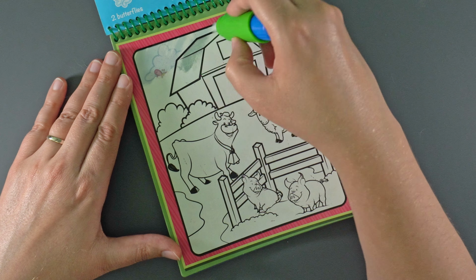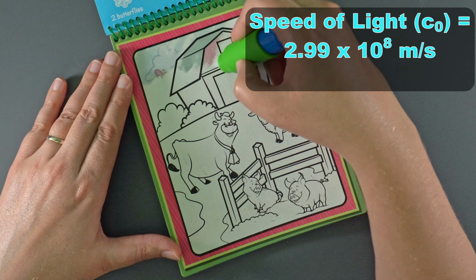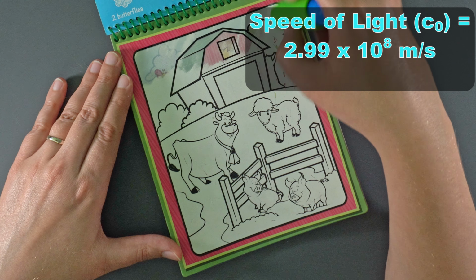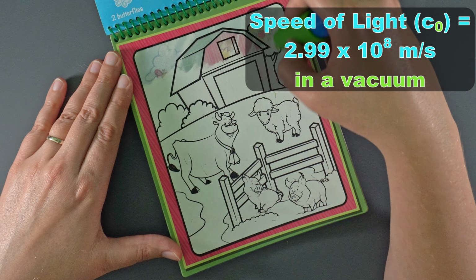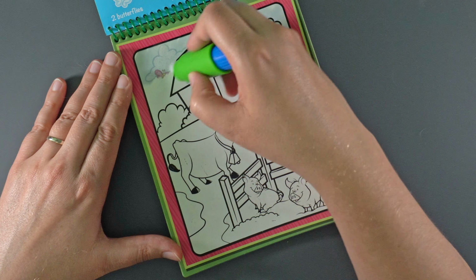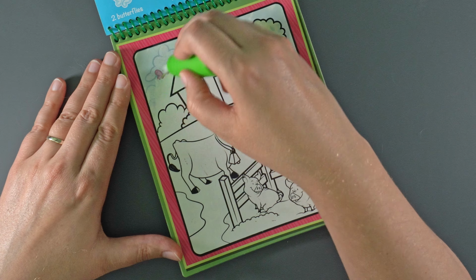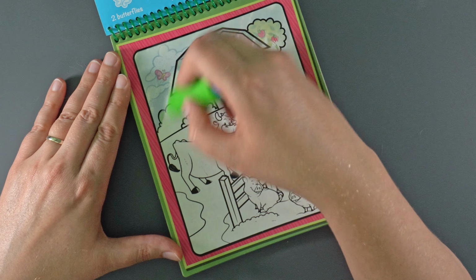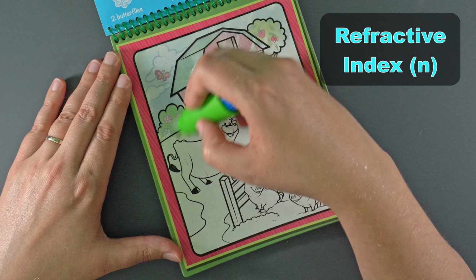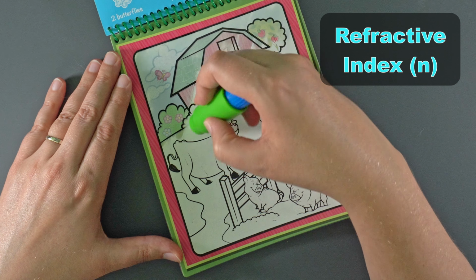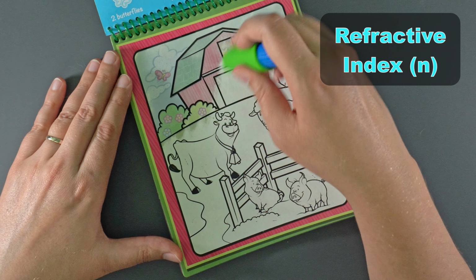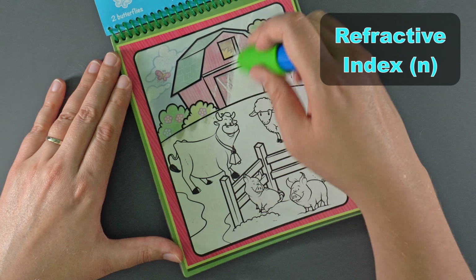When you hear that the speed of light is 2.99 times 10 to the 8th meters per second, that's the speed of light in a vacuum. Light is fastest in a vacuum. The speed of light is slower when it passes through some material. Refractive index is a property of a material that describes how much slower light travels through it and describes the angle of light change when it enters the material.